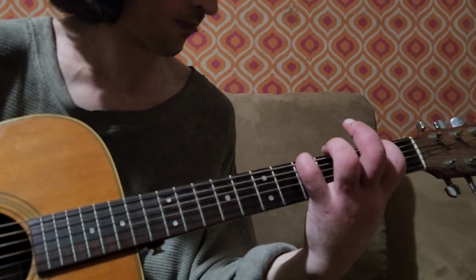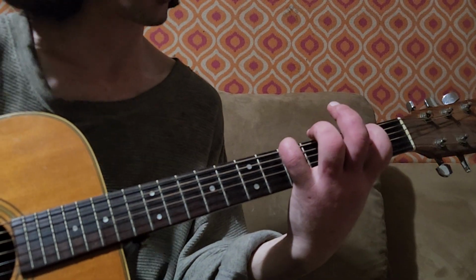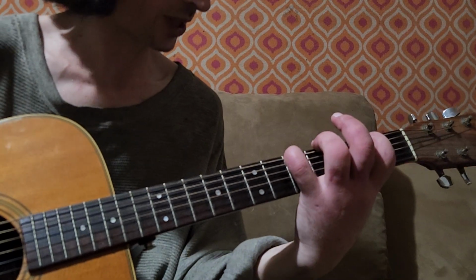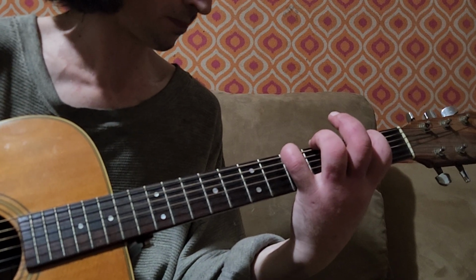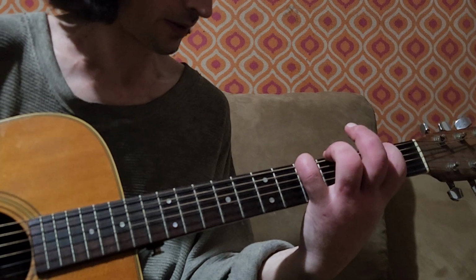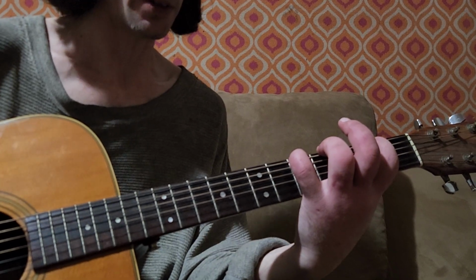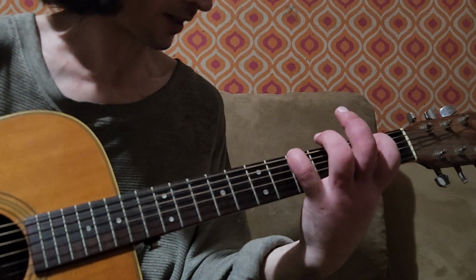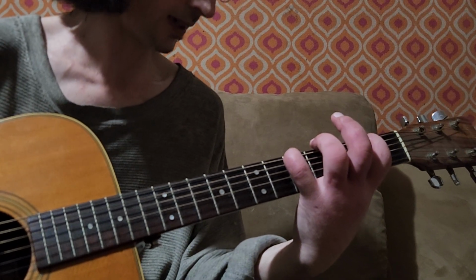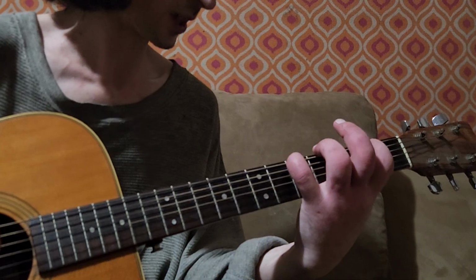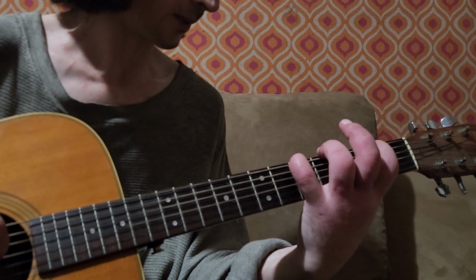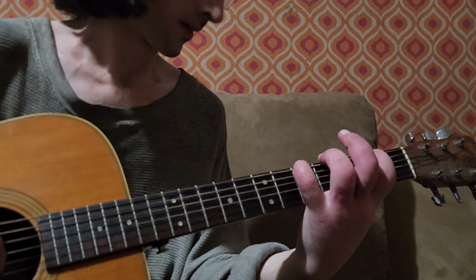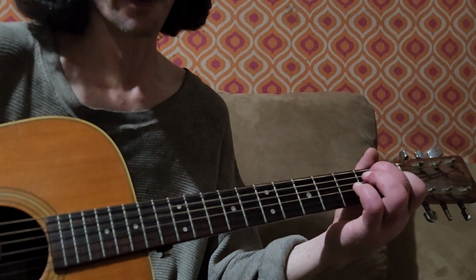This one you're just using the lower 4 strings. So G, B, D, B, G, that higher G though, the mid-range G. So, again, low G, G, B, D, B, high G, D, B, D. After that, we're going to go into our A minor 7th chord.